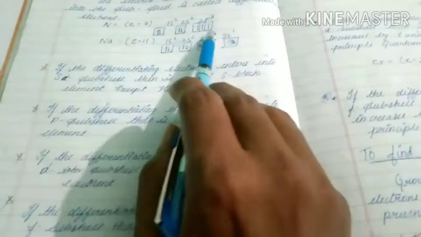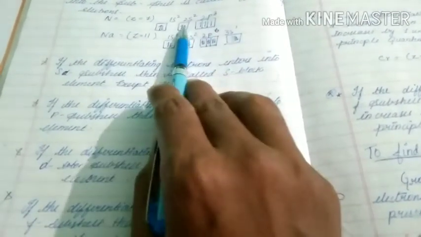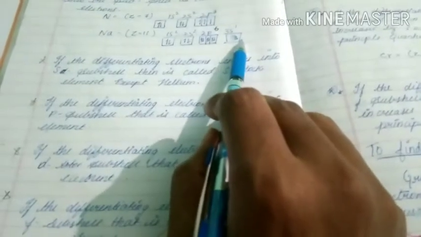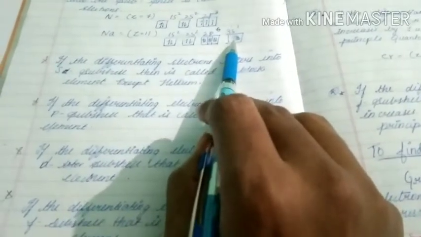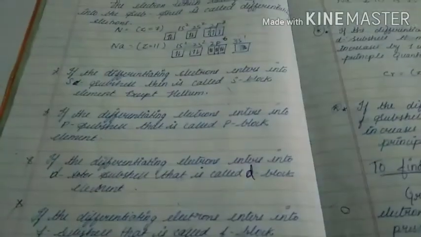See, in the case of nitrogen, the differentiating electron is in the p subshell, so nitrogen is a p block element. In the case of sodium, the differentiating electron enters into the s subshell, so sodium comes under the s block element.